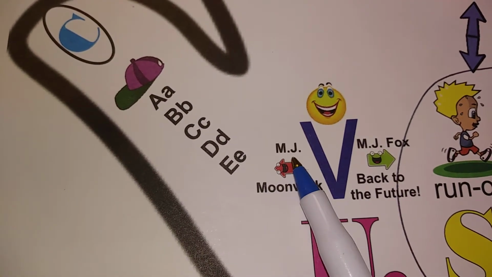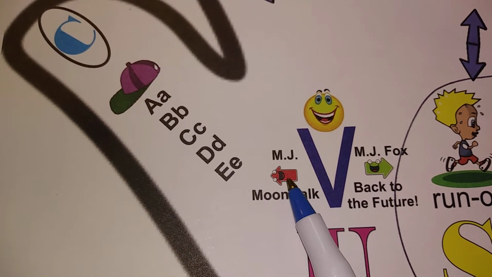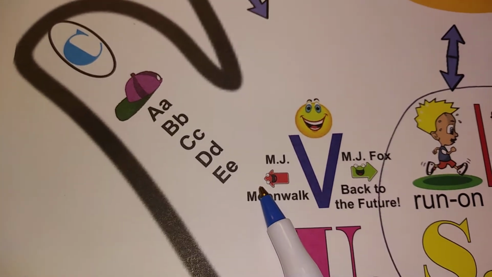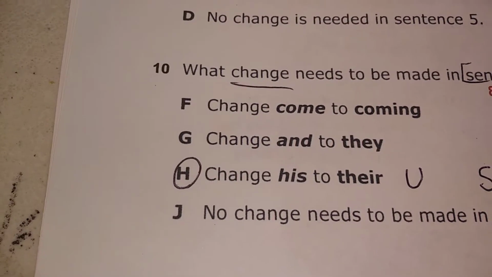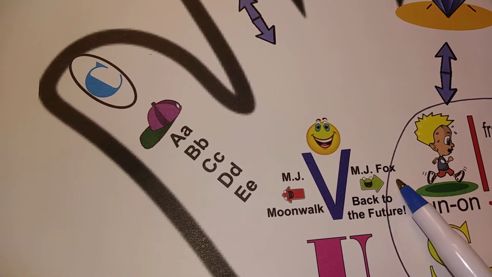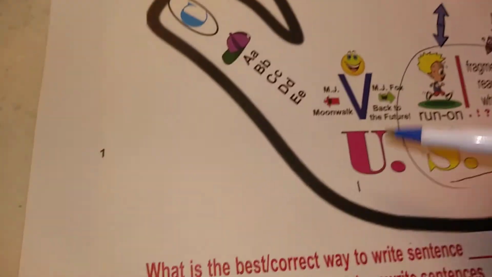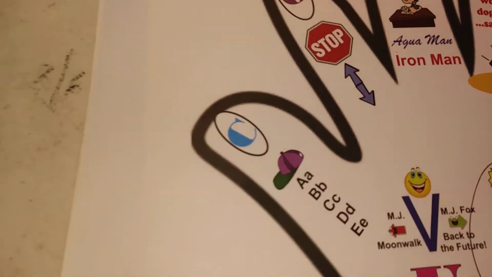That's why I have here MJ, Michael Jackson, doing the moonwalk to the previous sentence to check and see if their and his is singular or plural. Or they can do the MJ Fox, Michael J. Fox's Back to the Future, to check the next sentence for subject-verb agreement. That would be 2 questions about usage.